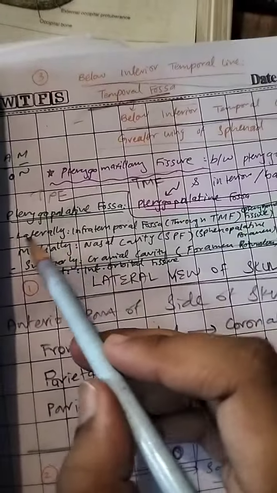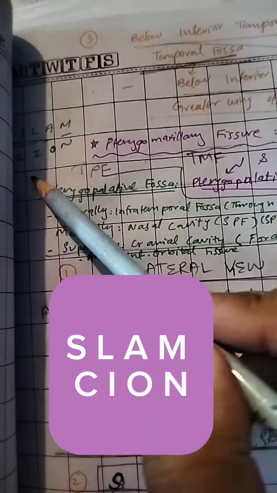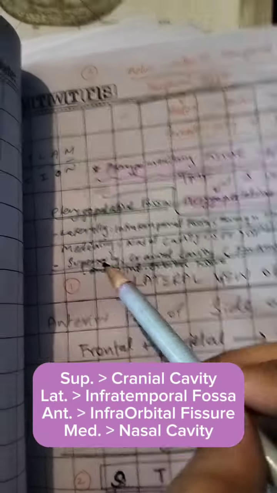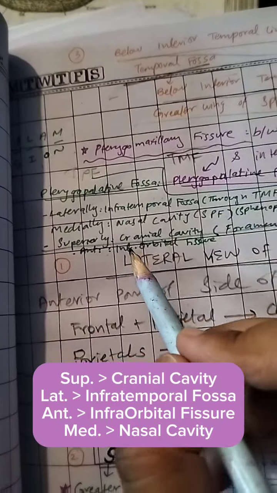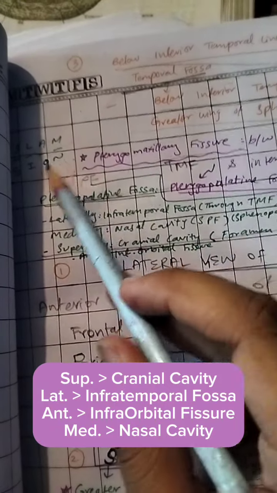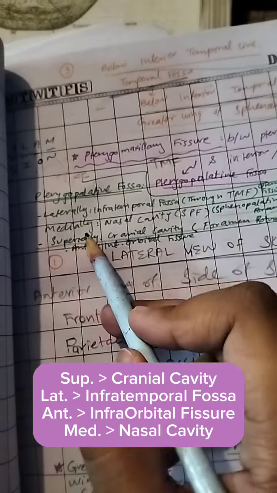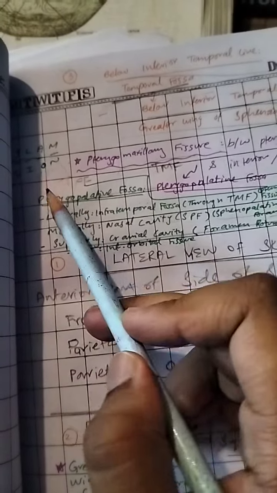Pterygopalatine fossa. So now let's talk about the boundaries of the pterygopalatine fossa. So what is an important way to learn the boundaries of the pterygopalatine fossa? So superiorly, laterally, anteriorly, and medially, right? So I have written these for you: SLAM, and you can also memorize CION. Okay, so S for the superior, L for the lateral, A for the anterior, and M for the medial boundary. So here we have, on the superior side, something that starts with a C. We have the cranial cavity, as you know. And on the medial side, something that starts with an N. We have the nasal cavity. It goes into the sphenopalatine foramen. And anteriorly, we have the inferior orbital fissure, with an O for orbit. And laterally, we have the infratemporal fossa.